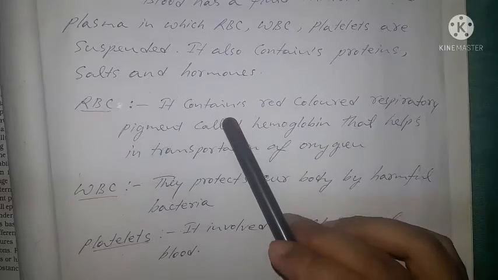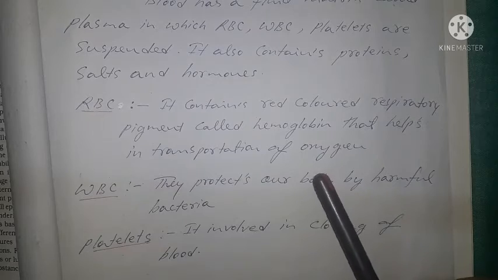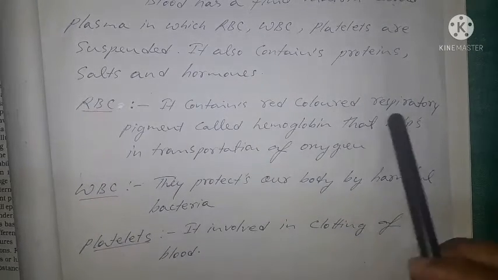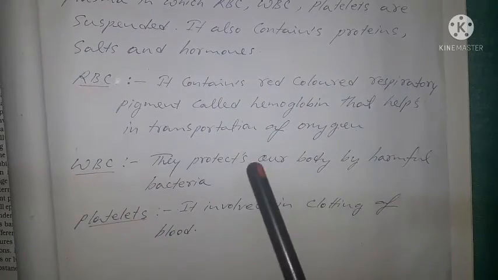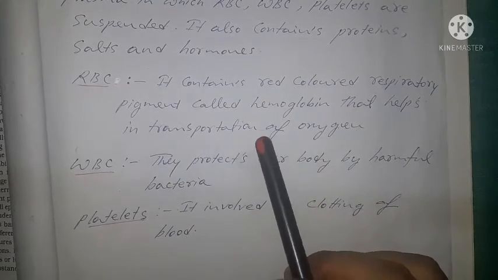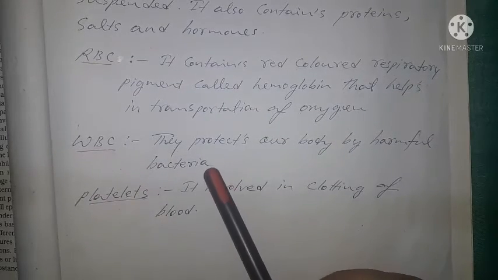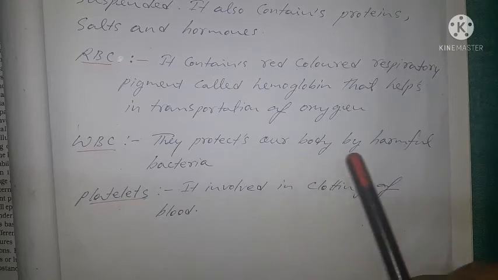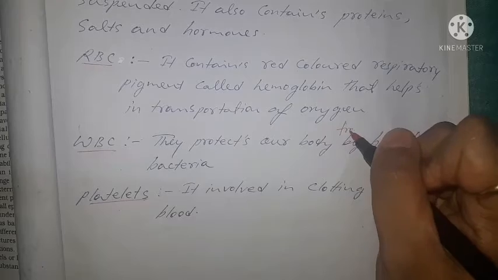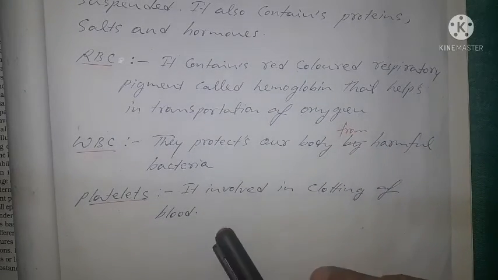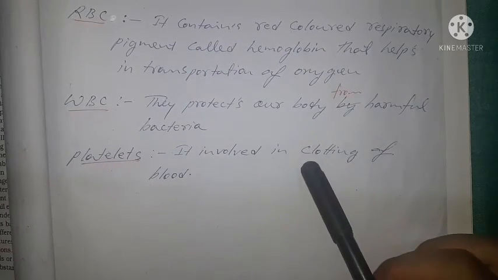RBC contains red colored respiratory pigments. The red color of the blood is due to the presence of RBC. It contains a red colored respiratory pigment called hemoglobin that helps in the transportation of oxygen. Actually it is due to the hemoglobin that the transportation of oxygen takes place through blood. WBC protects our body from harmful bacteria. And the last one is platelets. They are involved in the clotting of blood.